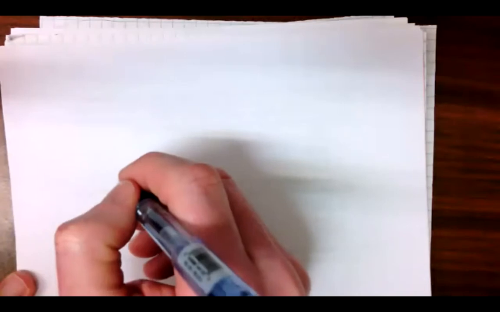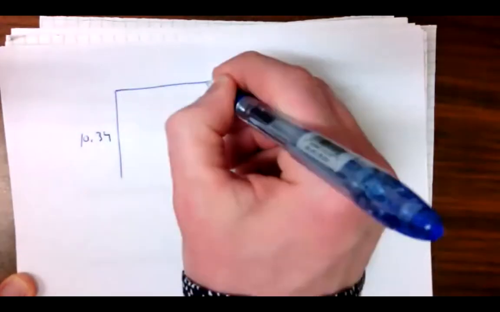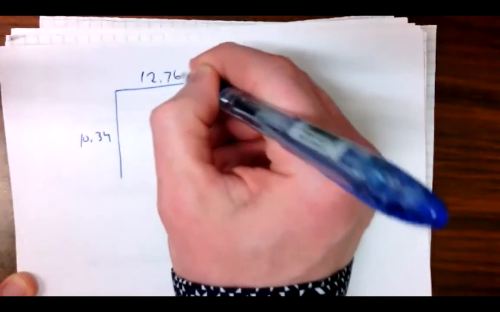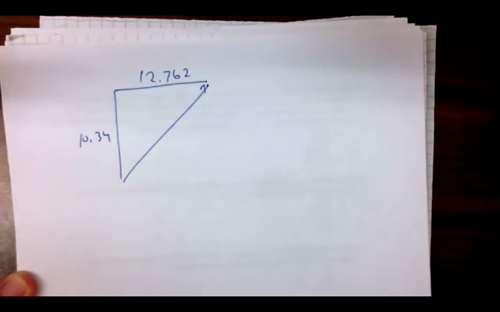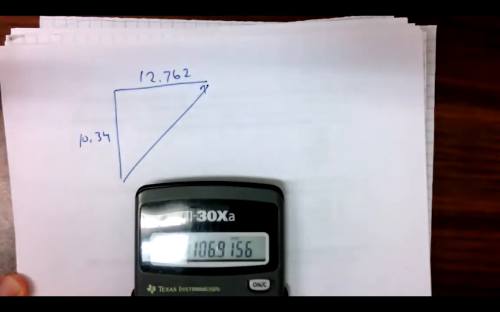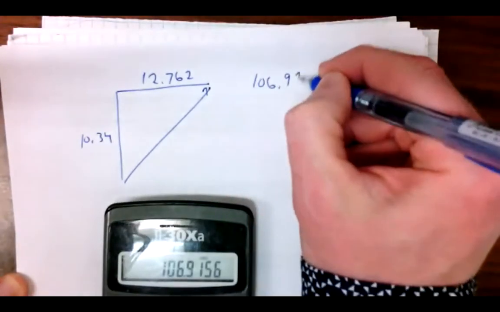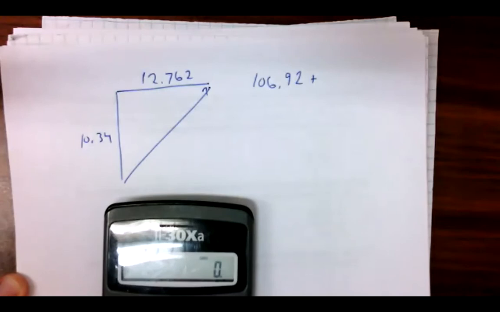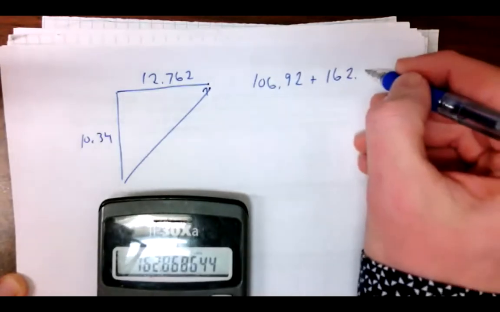So we go 10.34 up, 12.762 over. So we can do a squared plus b squared equals c squared here. So 10.34 squared is 106.92 plus 12.762 squared, 162.87.